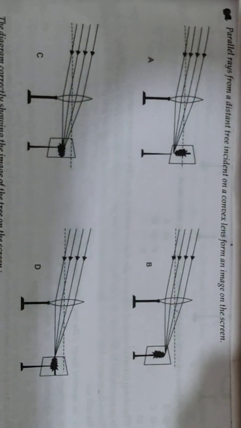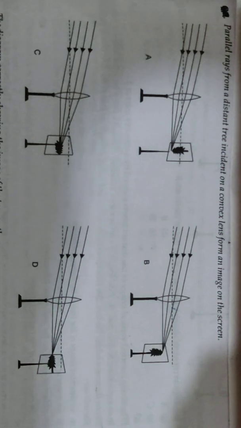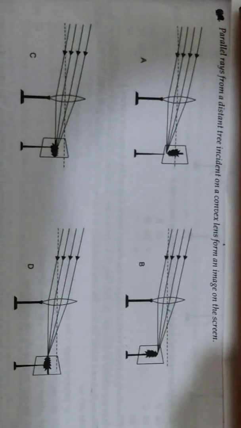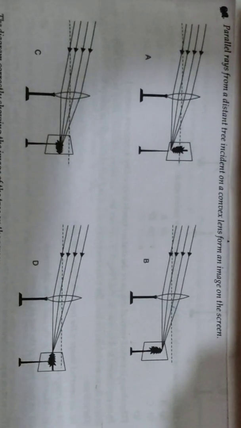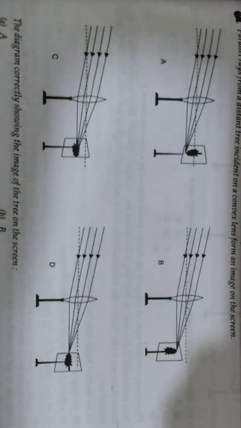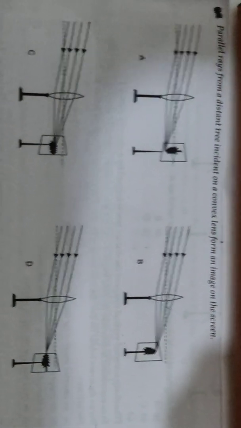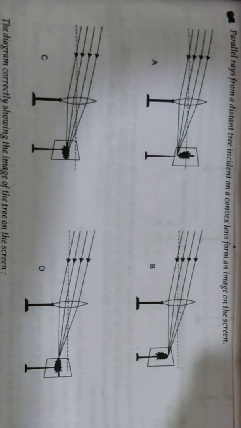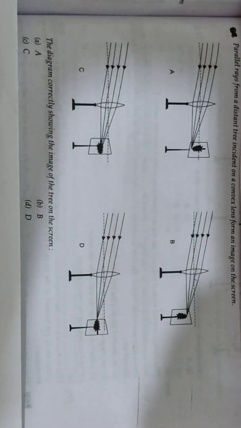So, when we look at the 4 diagrams, the first diagram A seems to be correct. A is correct because A is the only diagram where we can see a real inverted image of a tree at focus. So A is the correct option.